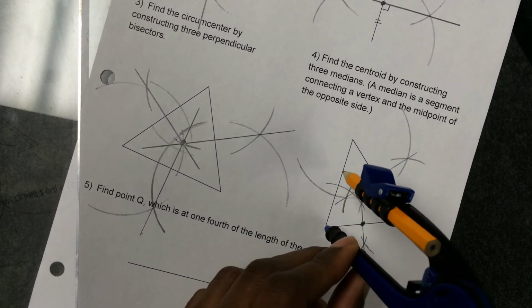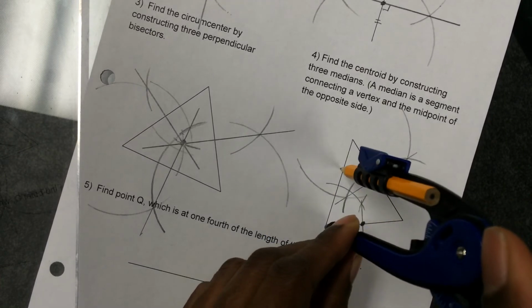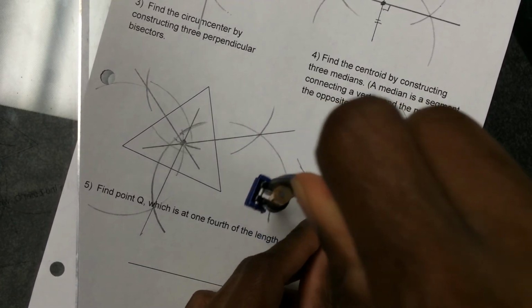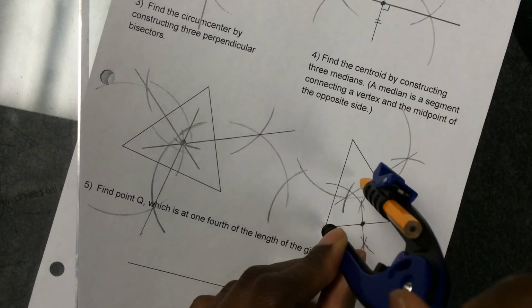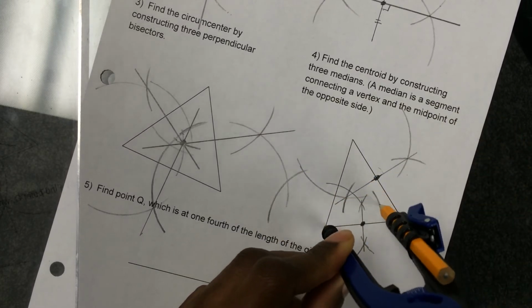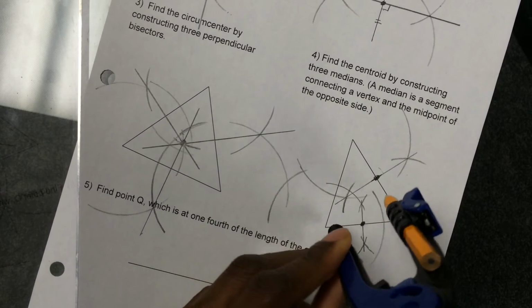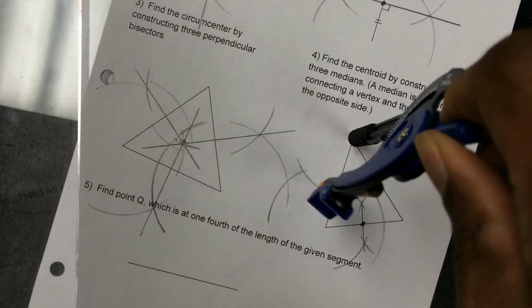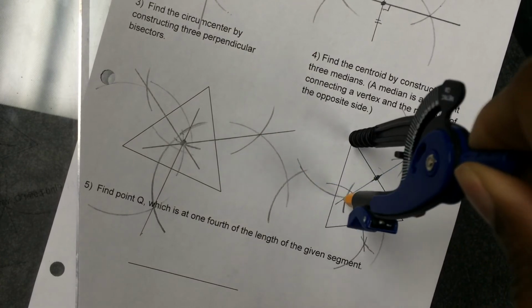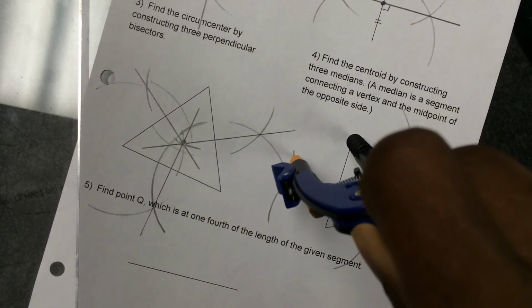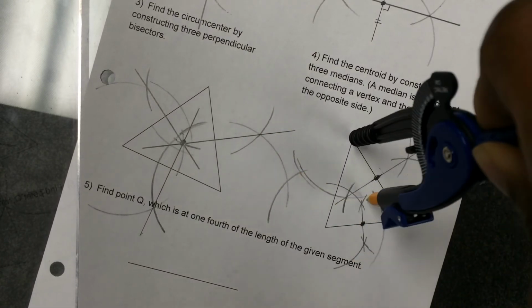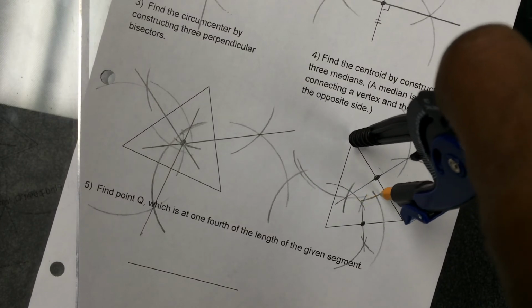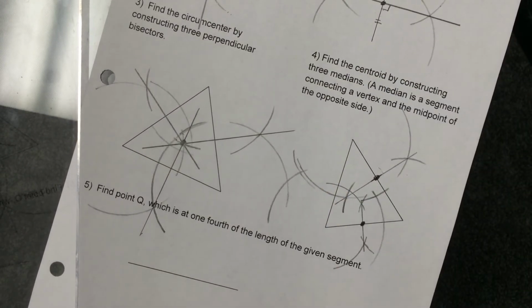It gets a little bit messy with all these lines, but what are you going to do? So I've got an arc up there, and an arc over here. Now I'm going to jump to the other side and try to find these intersections. So there's an intersection right there, and another one right there.